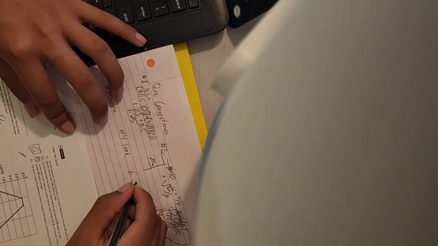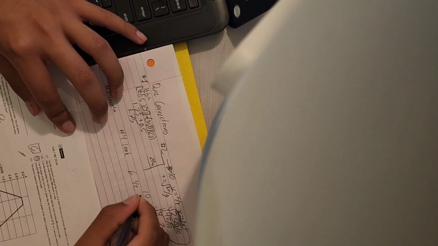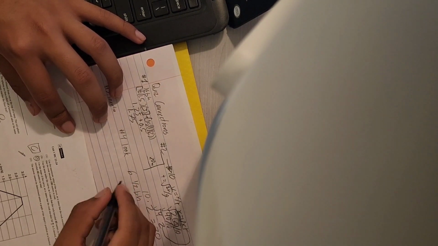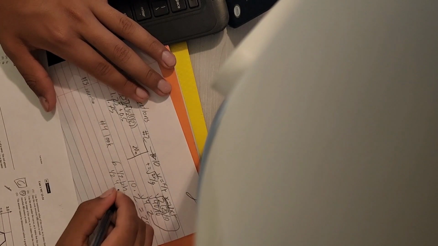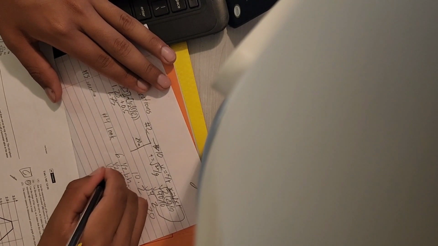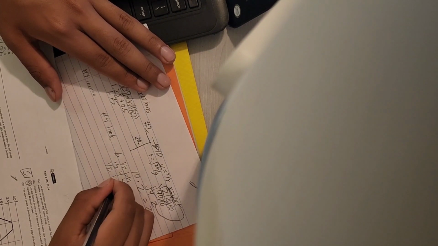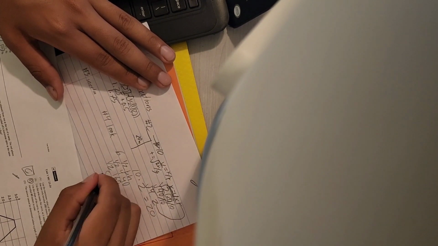So this is going to be half base times height. We know the base is 4, and then the height is 40. So that's half of 160, which would be 80. Boom, bada bing, bada boom. Mr. Worldwide, Mr. 305. Got it.